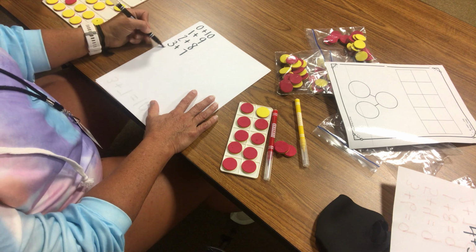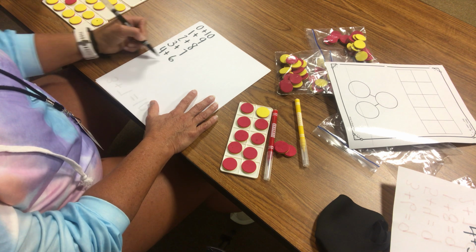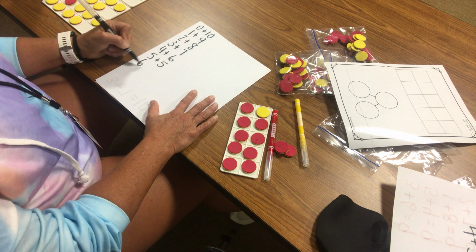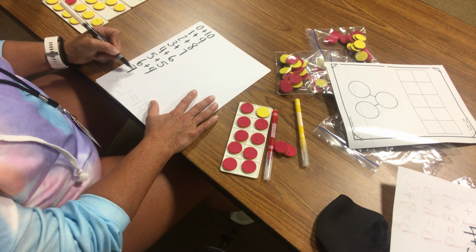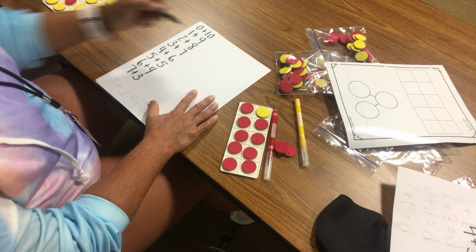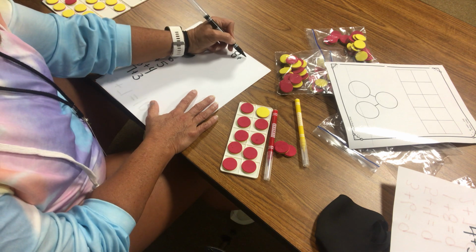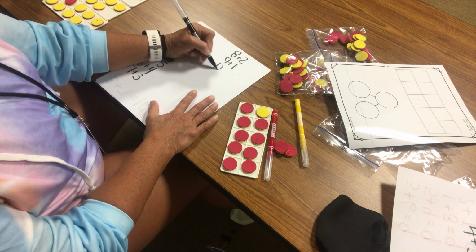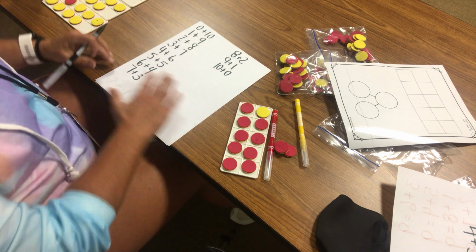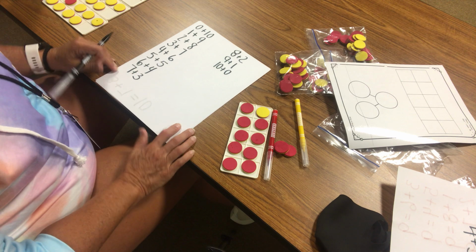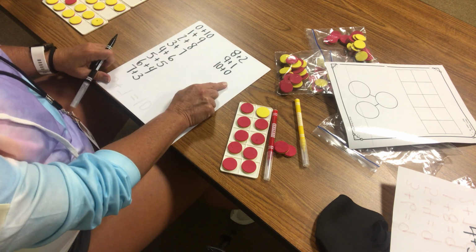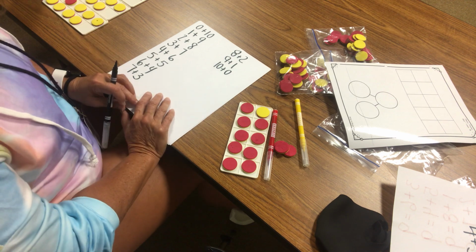We're going to do that all the way to 4 plus 6, 5 plus 5, 6 plus 4, 7 plus 3, 8 plus 2, 9 plus 1, 10 plus 0. Those are all the different ways you can make 10. I'm going to start with 0 and 10, and I'm going to finish with 10 and 0. That's how we're going to make 9 and 10.